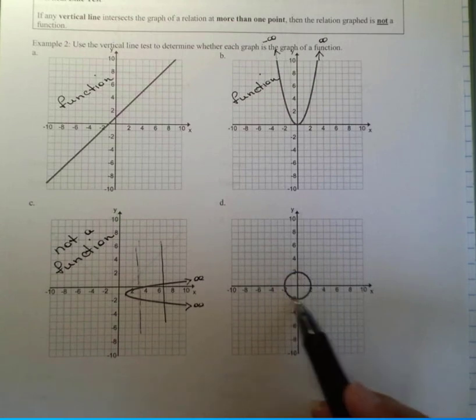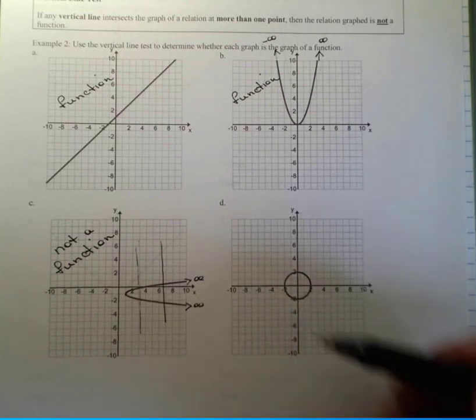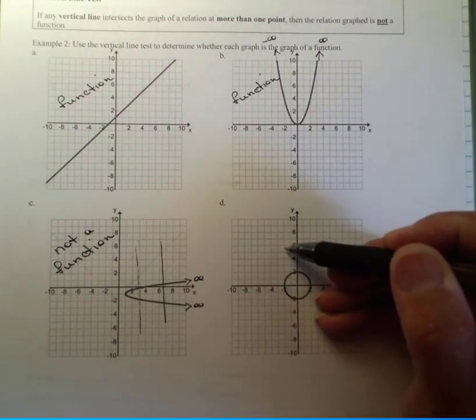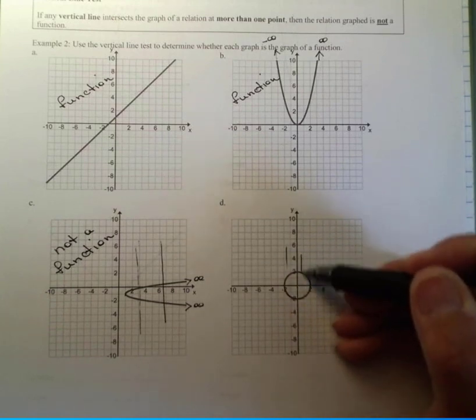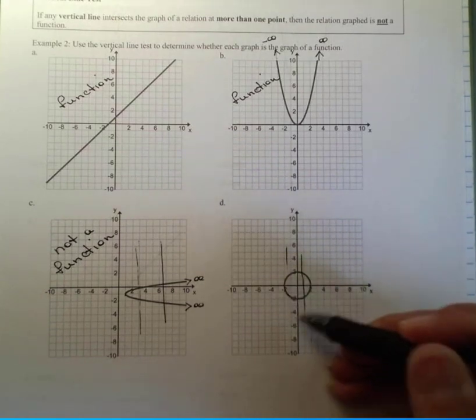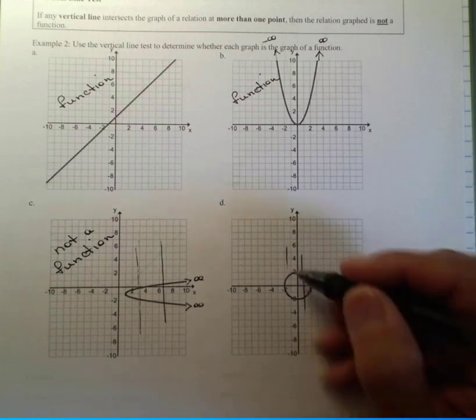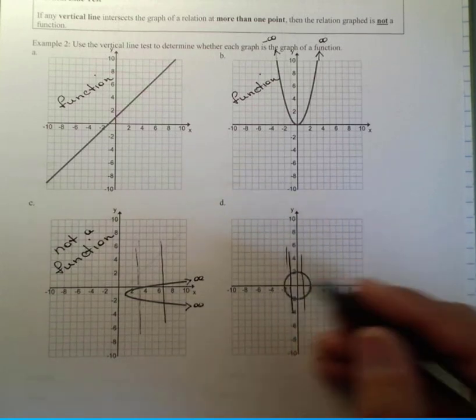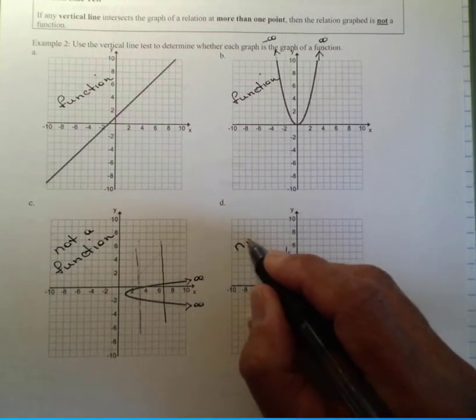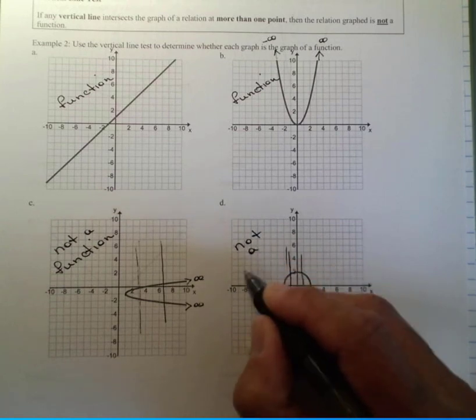And as you've probably already guessed, neither is a circle. A circle really can't ever be a function, can it? Because anywhere I can choose to draw a vertical line, it's going to hit it at more than one place. If I can do that just once, it's not a function. I can do this one many times, can't I?